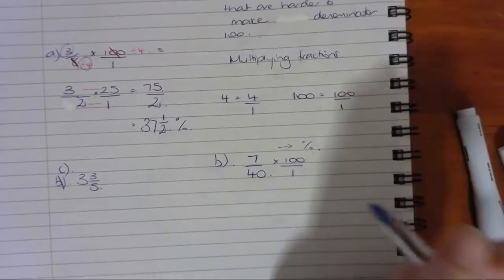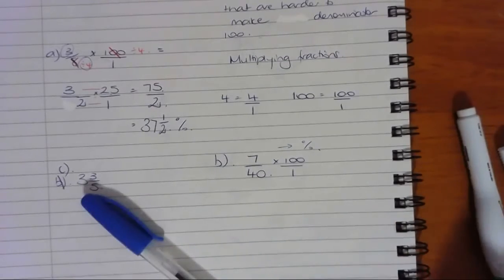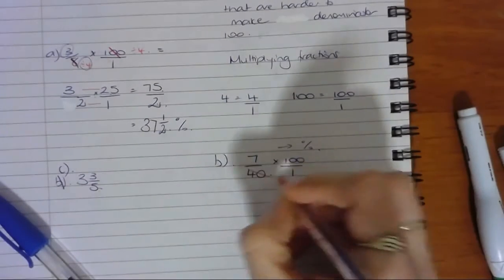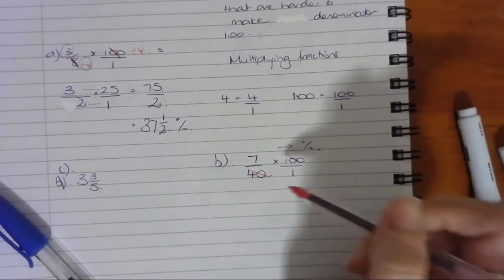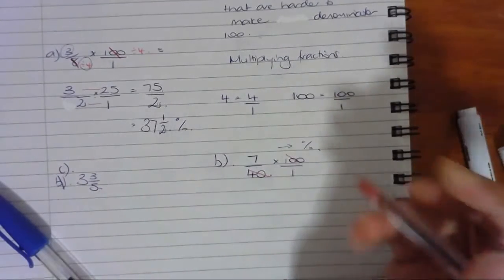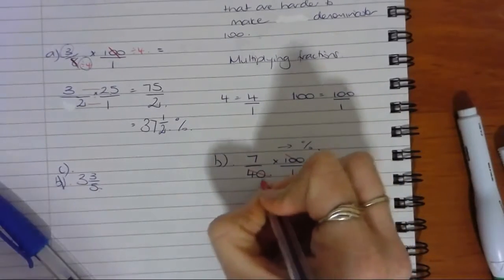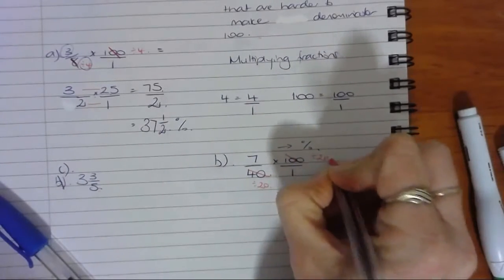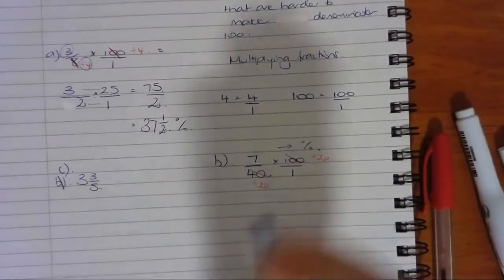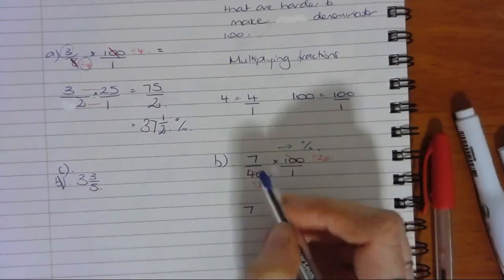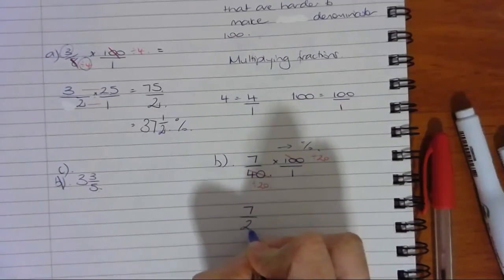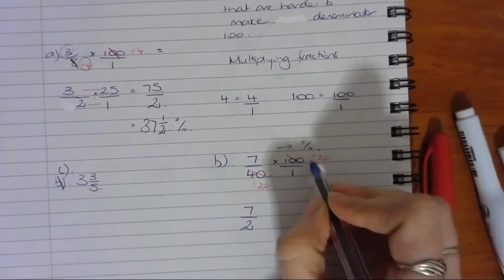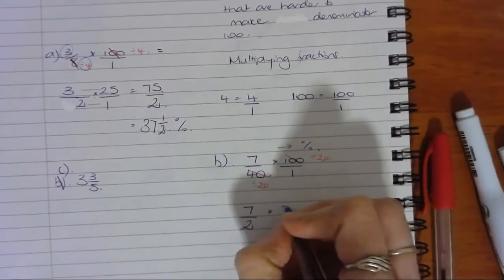Then I look at my numbers and think, can I cancel anything here? Totally can with this one. So if I think about dividing by the biggest number possible in the 40 and the 100, that's going to make my numbers real small. So I'm going to divide by 20. How good. So I'm going to rewrite my fraction. 7 over 2, because 40 divided by 20 is 2. And then 100 divided by 20 is 5.